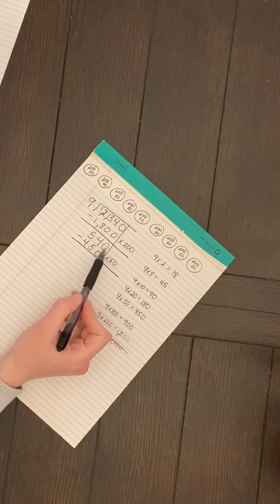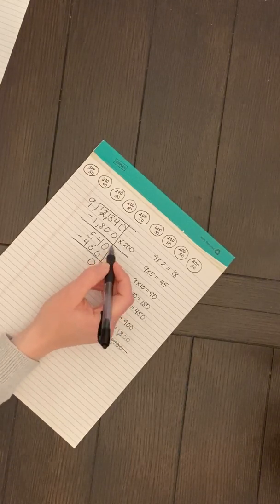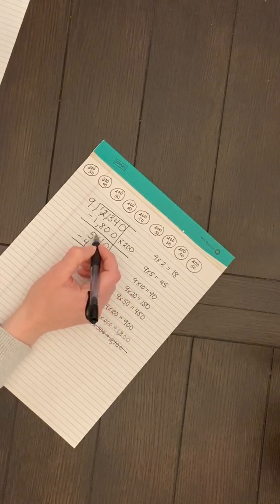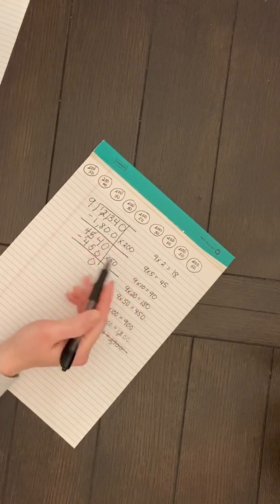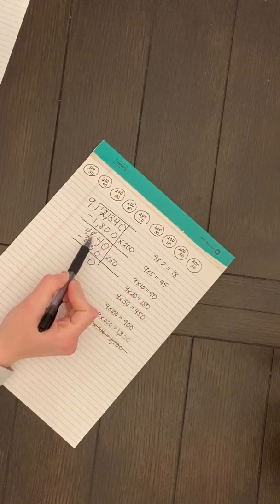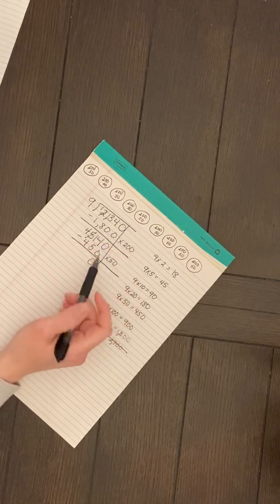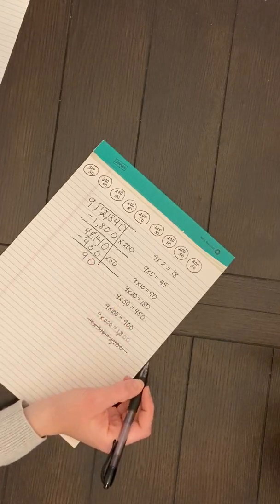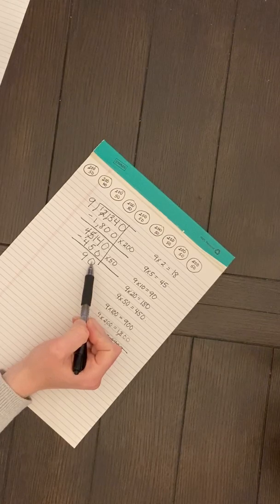Let's see how many cookies I have left. 0 minus 0 is 0. 4 minus 5, I can't do, so I need to go next door to my place value and do some trading. So I want to go from 500s to 400s, and now I have 14 10s, so 14 minus 5 is 9. Now I have 90 cookies left to give away.